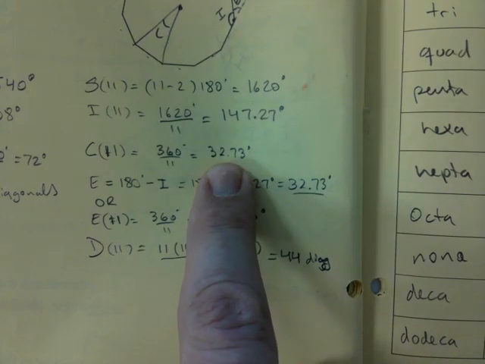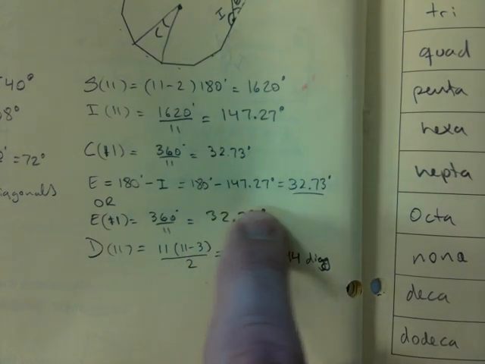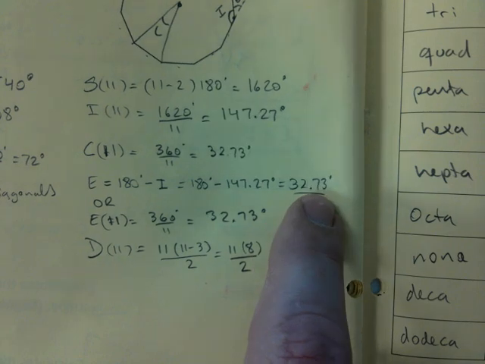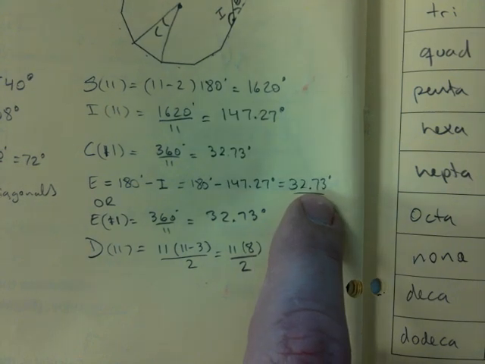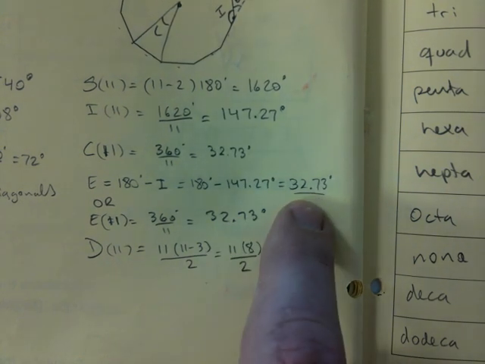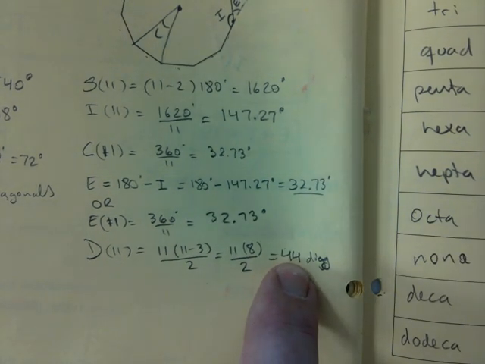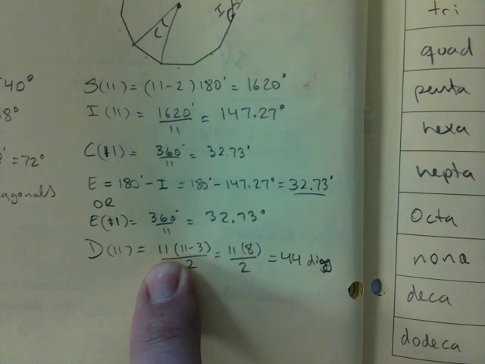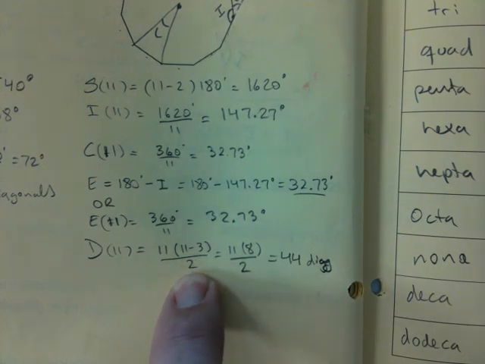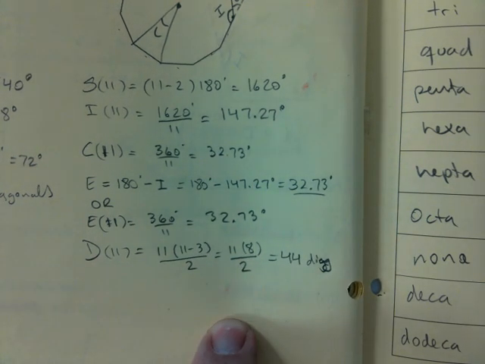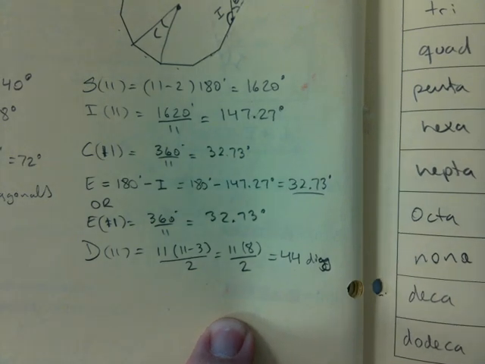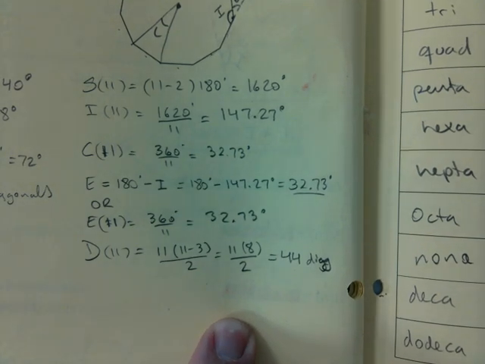Your central angle is this. Your exterior angle is same as the central. Right? You can use either formula, and there you should have 44 diagonals if you did this right. So I go 11 times 11 minus 3, and you get 44. So I hope that was all right.